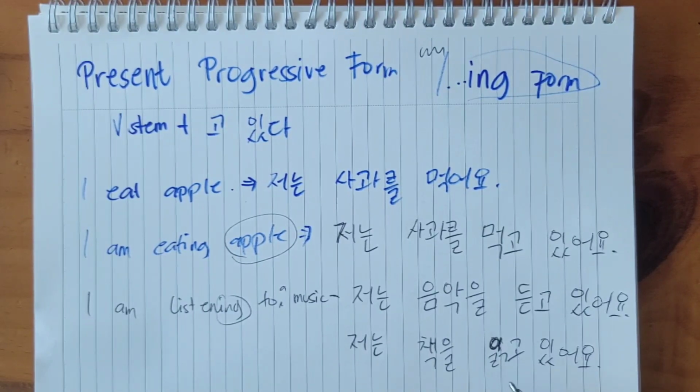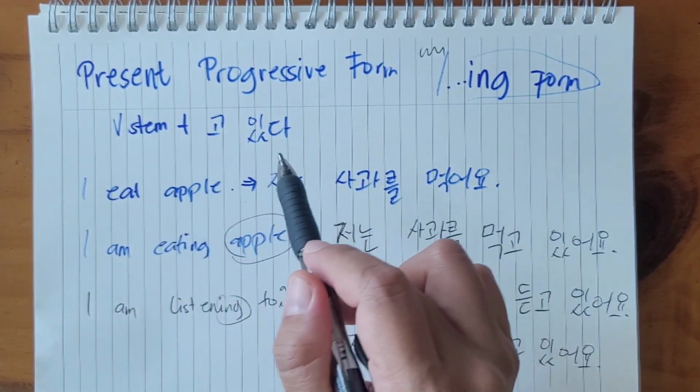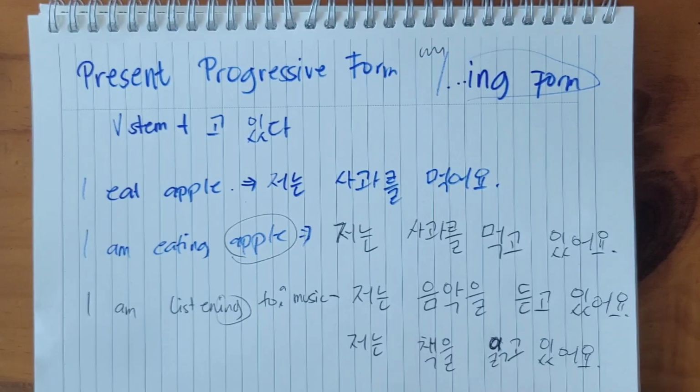Ito. So, verb stem plus 고 있다. 저는 책을 읽고 있어요 is I am reading a book.